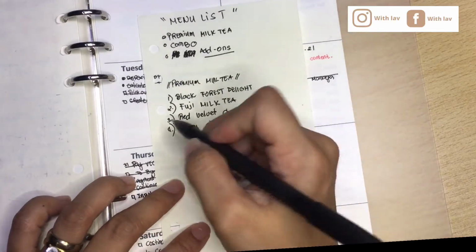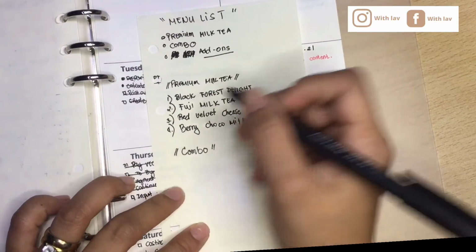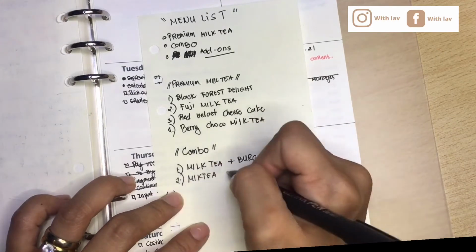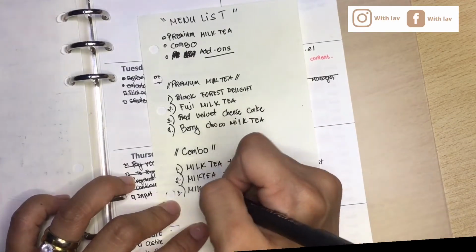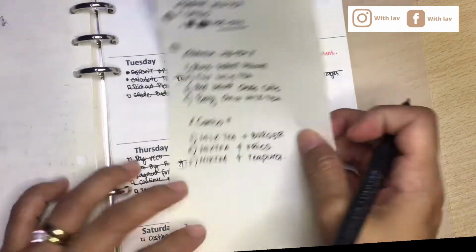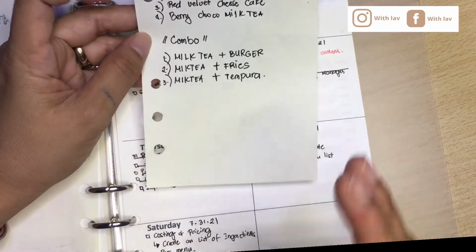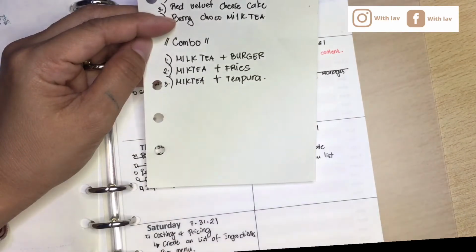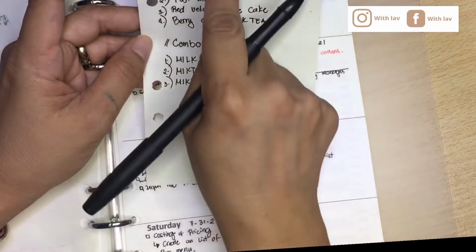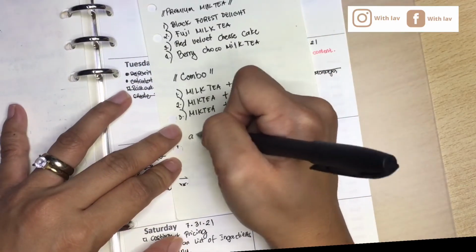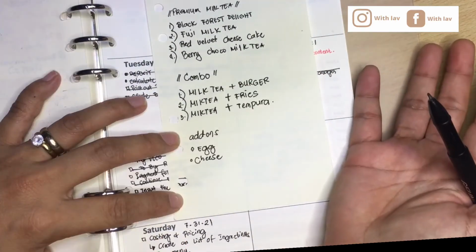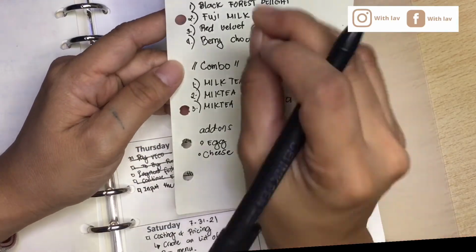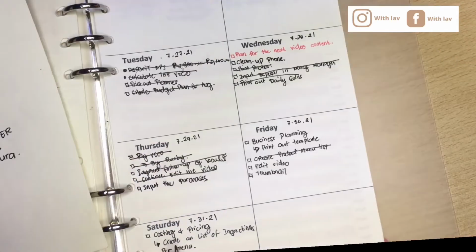And then, for the combo, I have 3: milk tea plus burger, milk tea plus fries, milk tea plus tempura. Then the next one will be the add-ons. Yep. There you go, guys. This is for my menu list. I'll focus on these products for now.